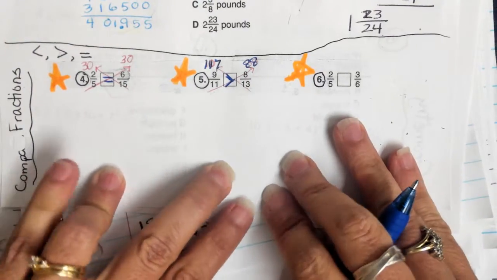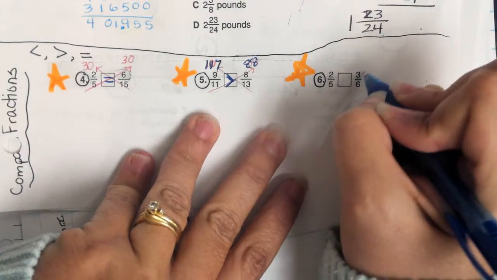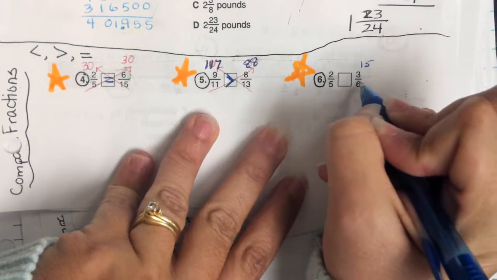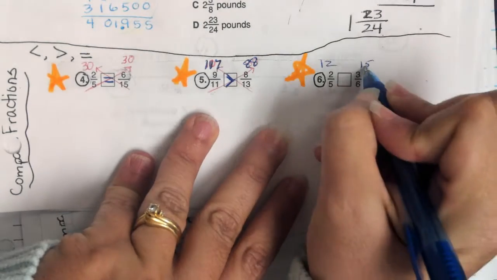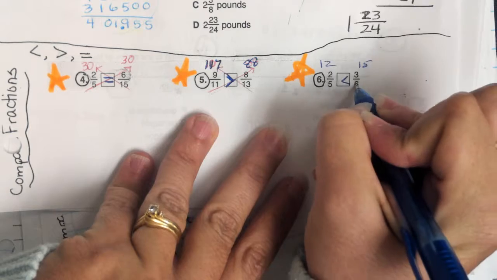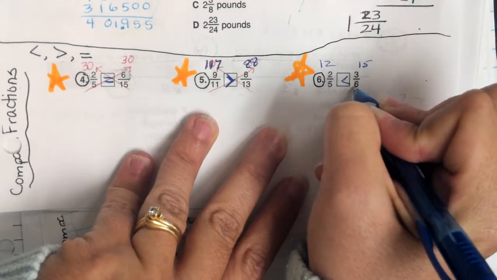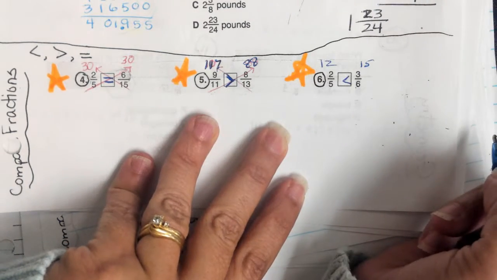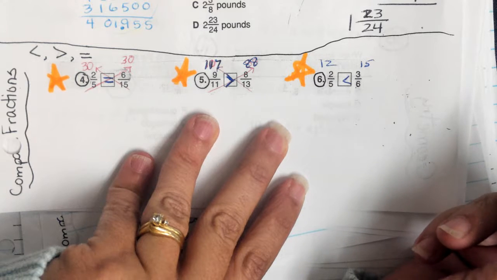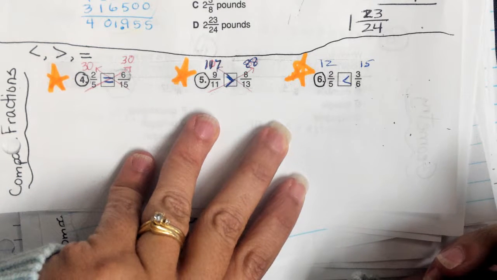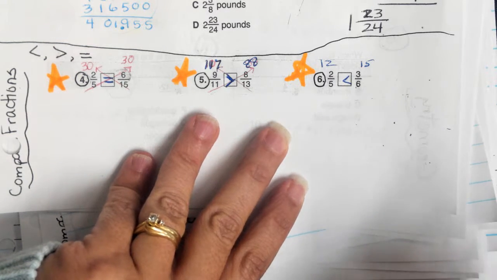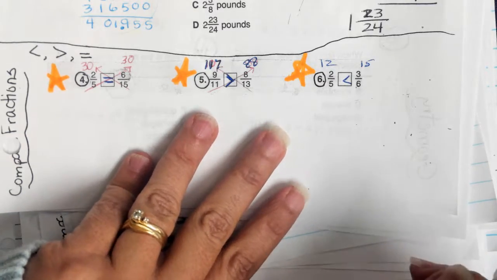Now, on the third one, going across, 5 times 3 is the 15. 6 times 2 is 12. The 15 is bigger. 3/6 is a half, and a half is more than 2/5. Kind of got 2 ways you can do it. Okay. Now, if you will get out last night's homework, it looked like this. Give me just a second.